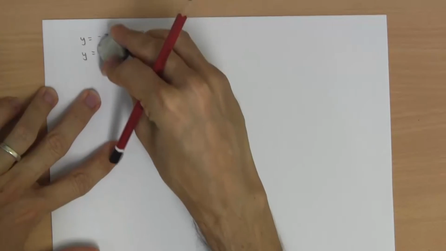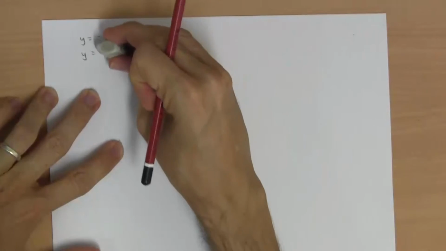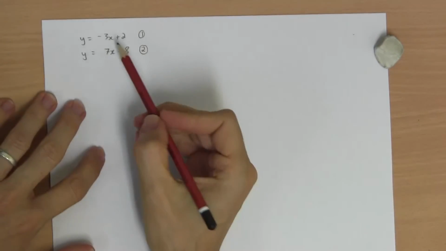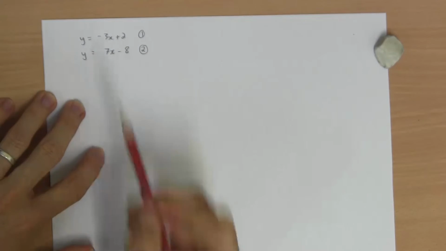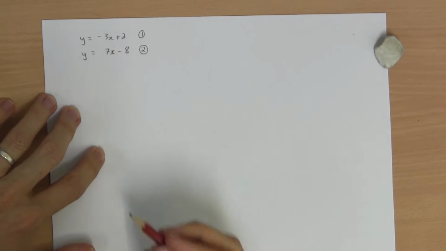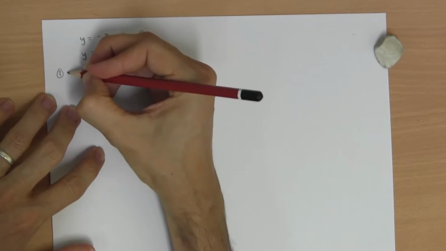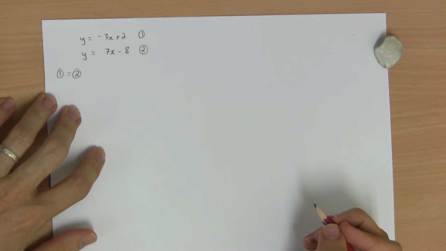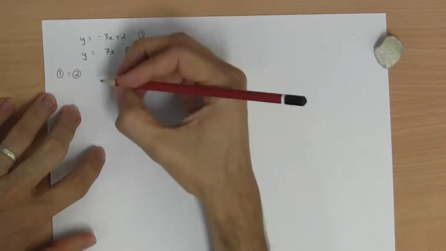So here it doesn't matter which one I substitute. Actually, this is equal to y and this is equal to y, so these two must be the same. I actually write it slightly differently. I go 1 equals 2 because they both are equal to y.